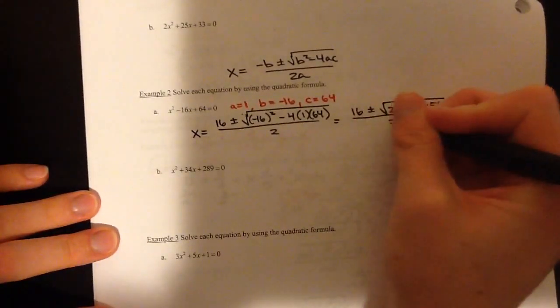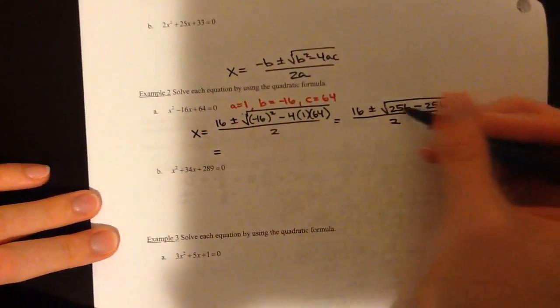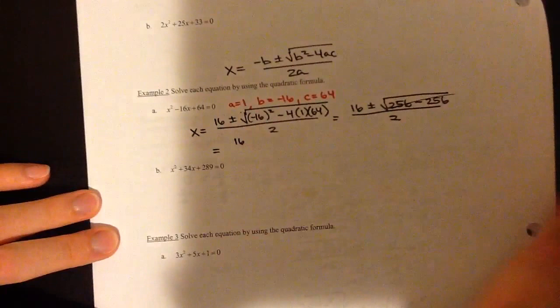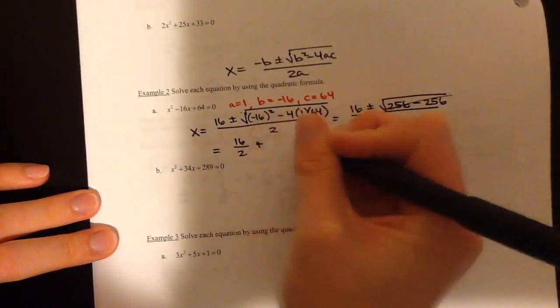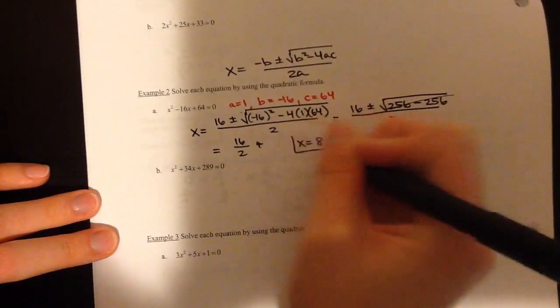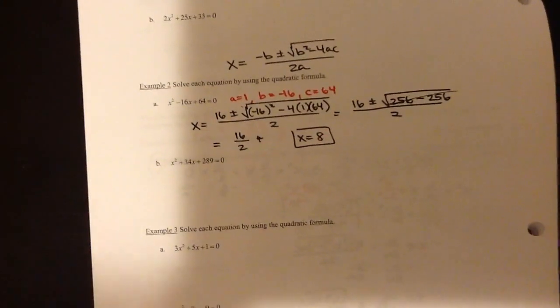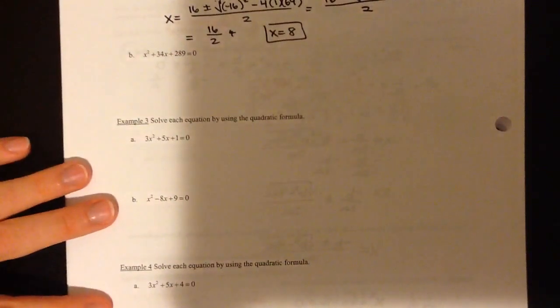Okay, and then all of that over 2. So 256 minus 256 is just 0, so this whole thing is gone. So I just have 16 plus or minus 0, which is 16, over 2. So all I have is just a single solution of x equals 8. That'll happen sometimes too. Sometimes I come up with just one solution. Sometimes 2, sometimes 1.